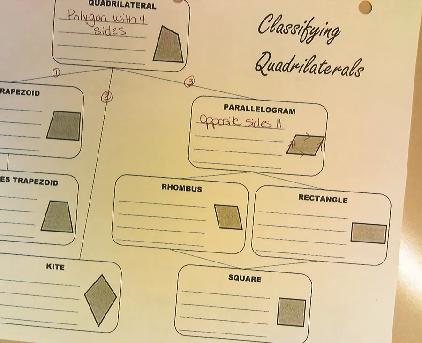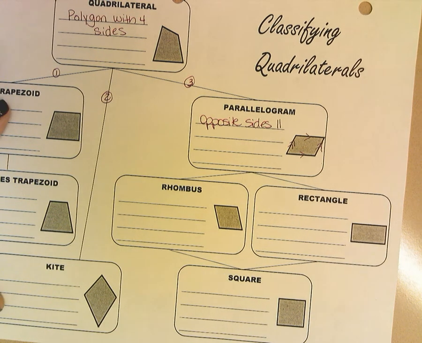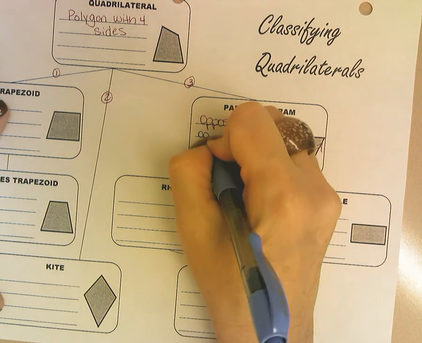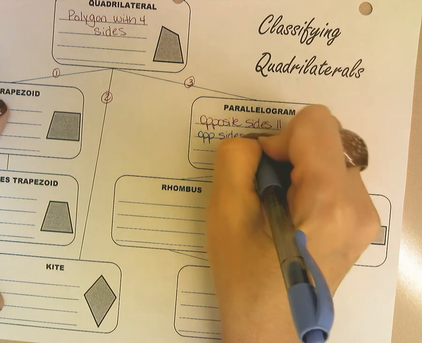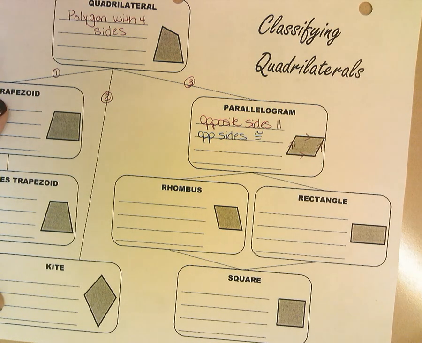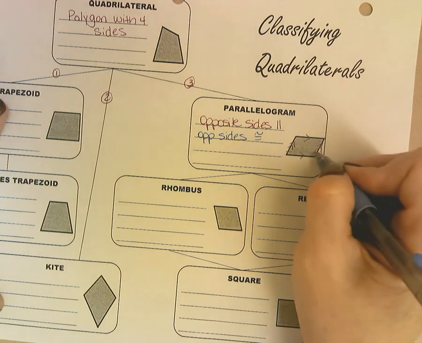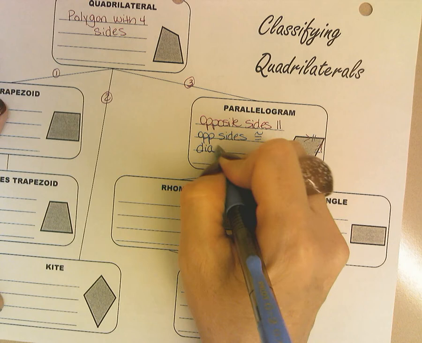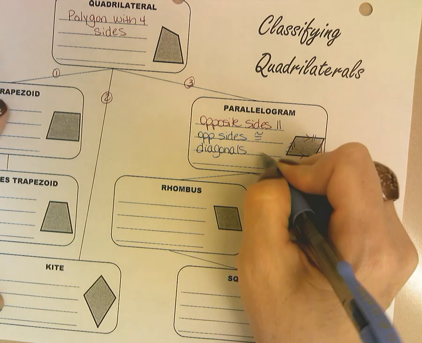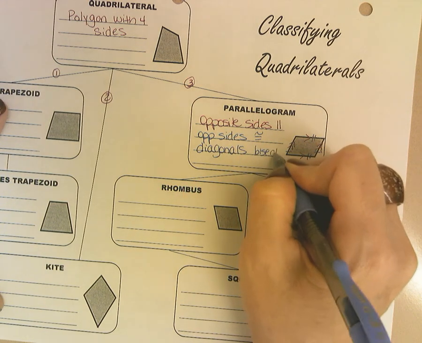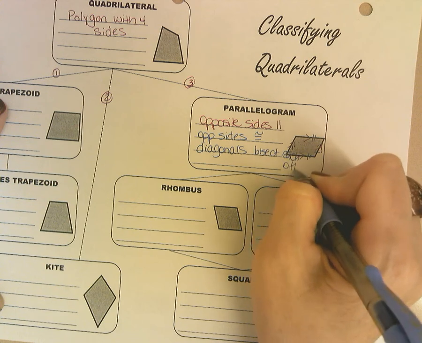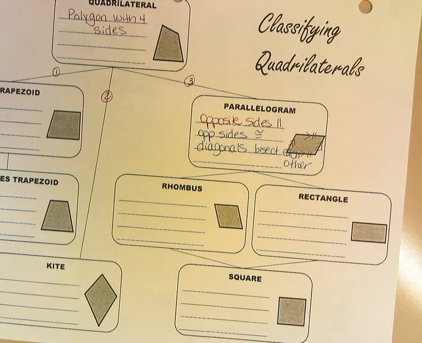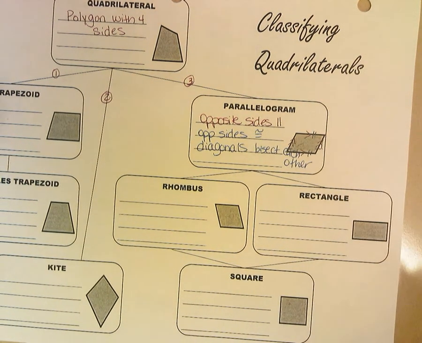Some other things we found out about it are that the opposite sides are also congruent. So these sides are also congruent to each other. We found out the diagonals bisect each other. So if you were to draw diagonals in there, they cut each other in half.